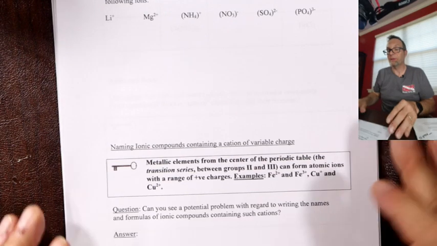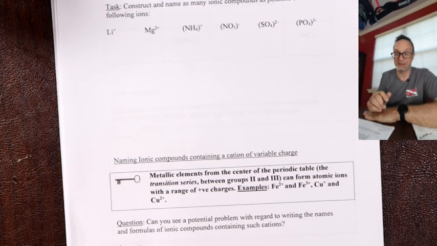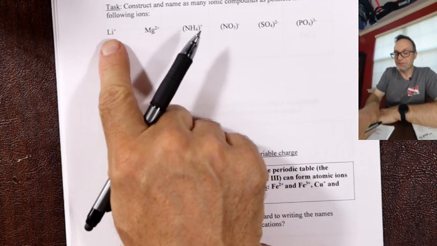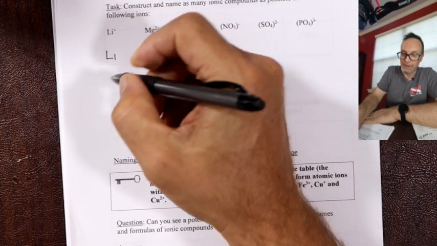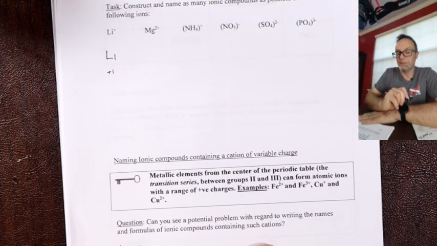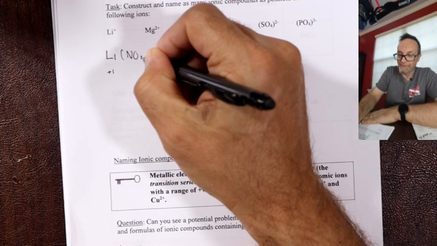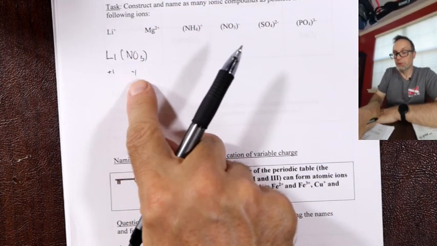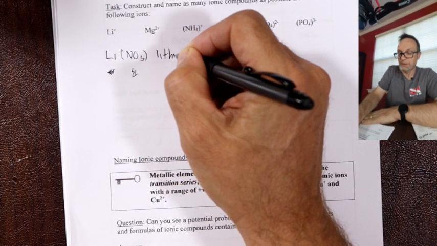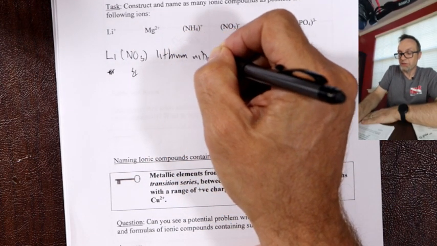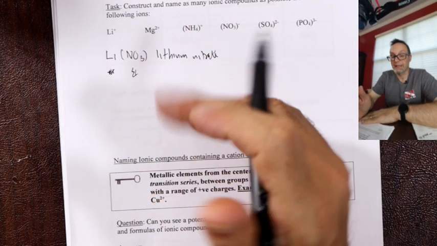So I left you a little bit more room this time. Let's do the names and the formulas for as many as we can do. Let's do an easy one first. Let's just do lithium nitrate. So lithium, and we can do the math just under here and rub it out later. Lithium's a +1 ion. Nitrate, what charge is it? It's a -1, right? +1, -1, good to go. That's lithium nitrate. It may as well have been lithium chloride, because +1, -1, it cancels.